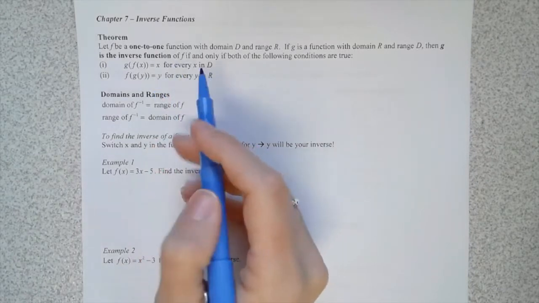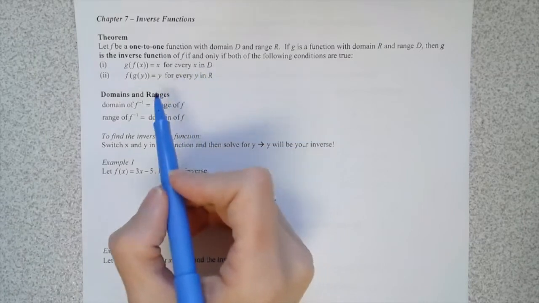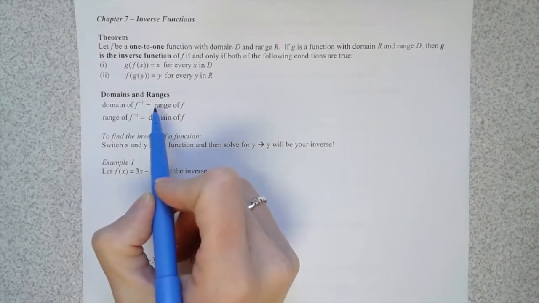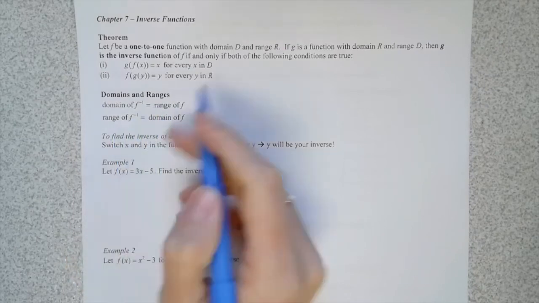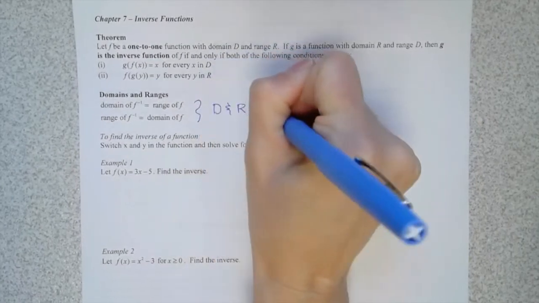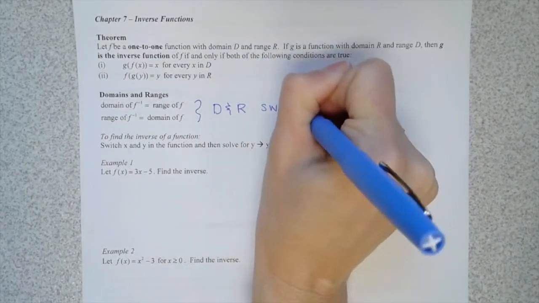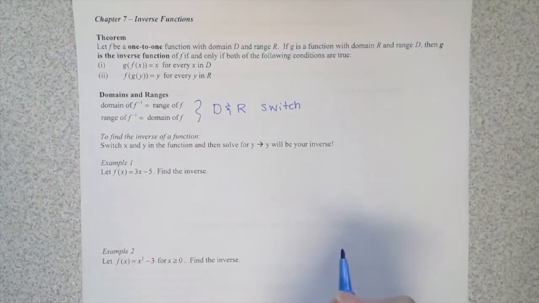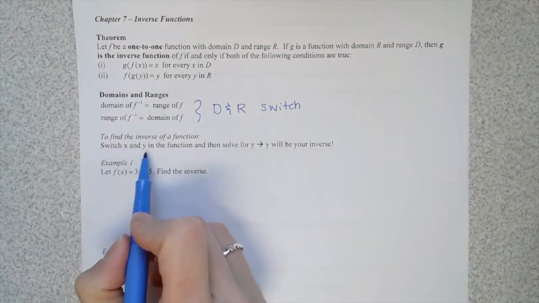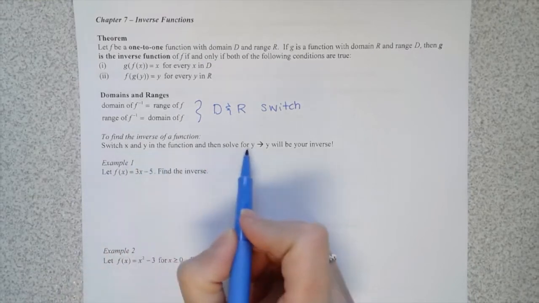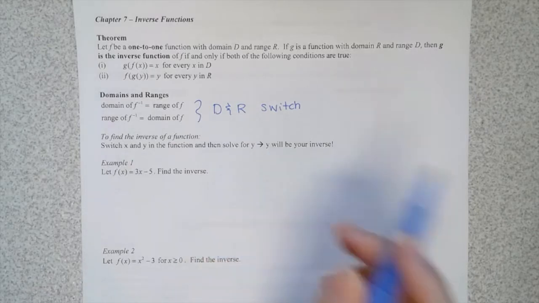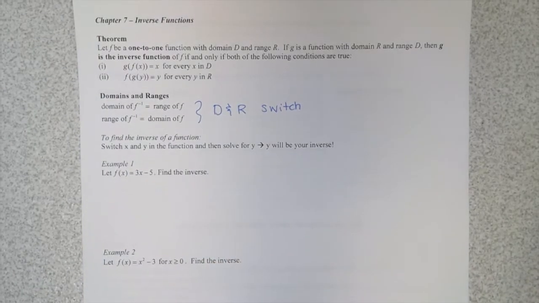Now you'll notice here again that the domain and range switch. That's what happens in all inverse functions. The domain of the inverse is the range of the original, and the range of the inverse is the domain of the original. So again, the domain and range switch. Now, if you need to find an inverse, what you're going to do is switch x and y in the original given function, resolve for the new y value, and that new y value will be your inverse. So I'm going to show you how to do that in some examples.